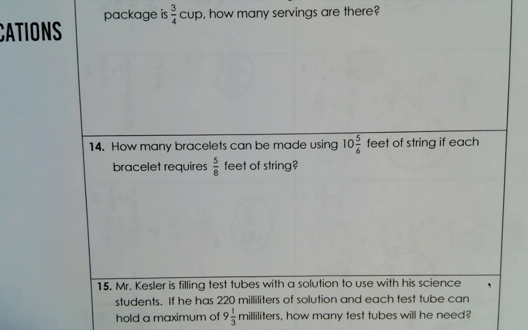One thing I want you to think about, I don't know at this moment if this is going to be a whole number or a fraction, but if it ends up being a mixed number, think about it. Can you use part of a string that's not complete? So think about that when you are writing your statement at the end.